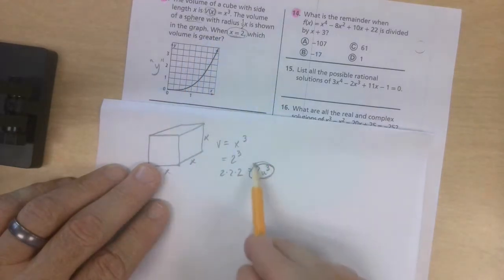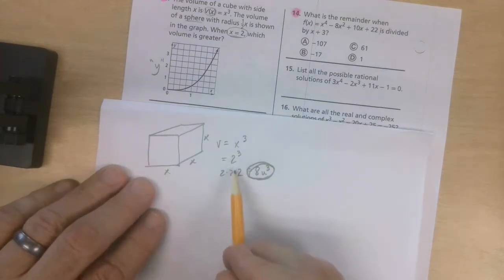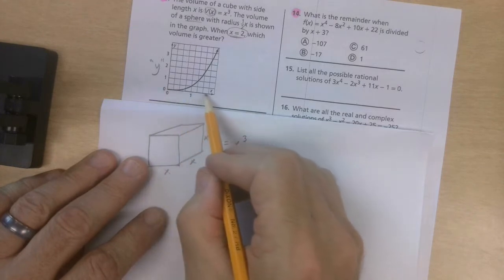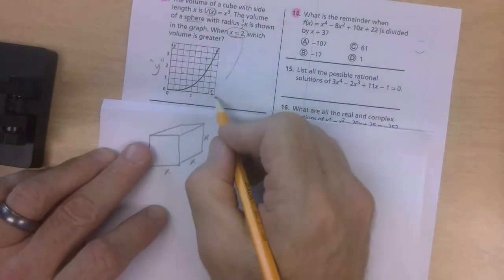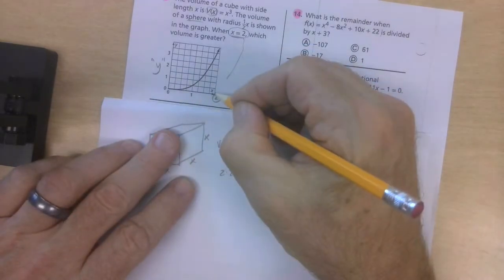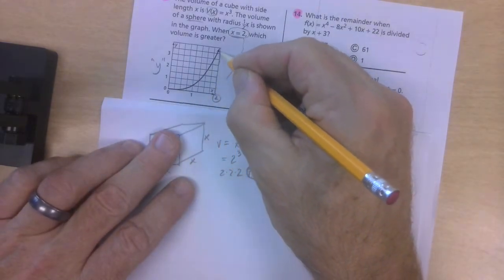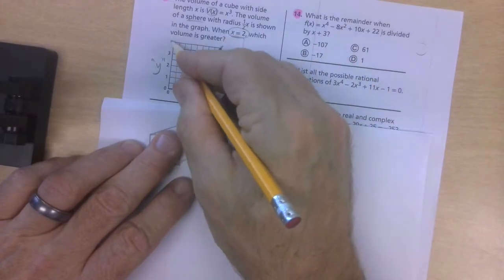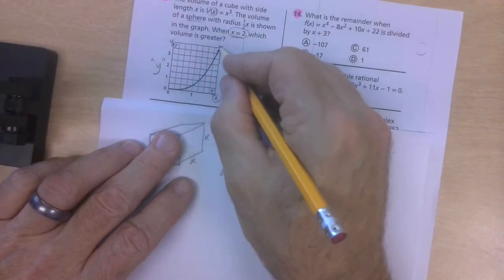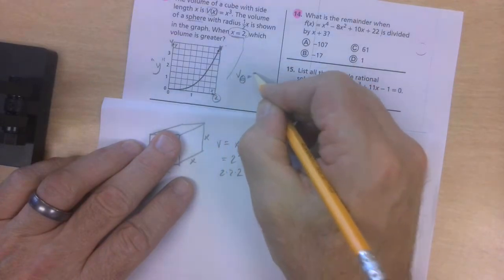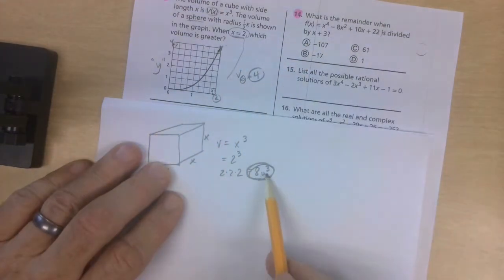Well, we already know the volume of a cube with side 2 is 8. But if we put the side 2 here, if x is 2, they're saying, look here, because here x is 1, x is 2. Now we're going to find the volume of the sphere by going up where it matches. You can see 1, 2, 3, 4. The volume of the sphere would be 4. So which one's bigger? Well, the cube.